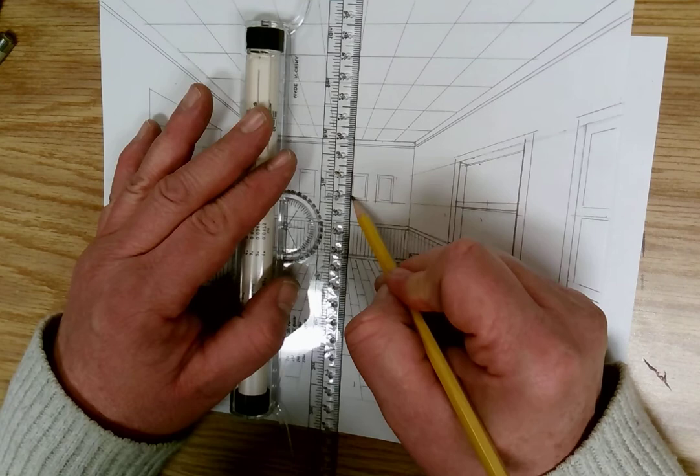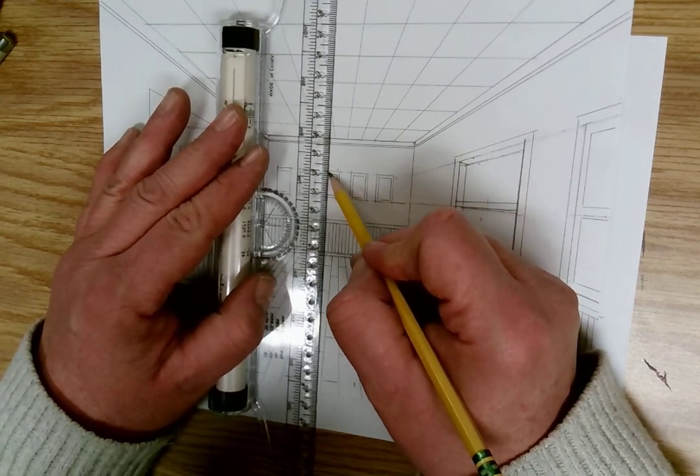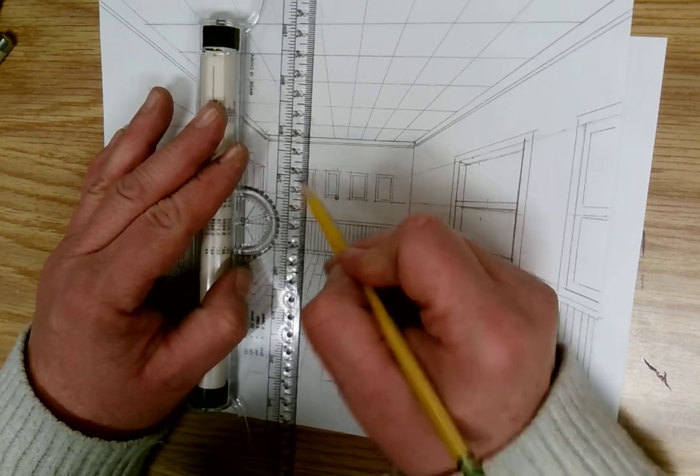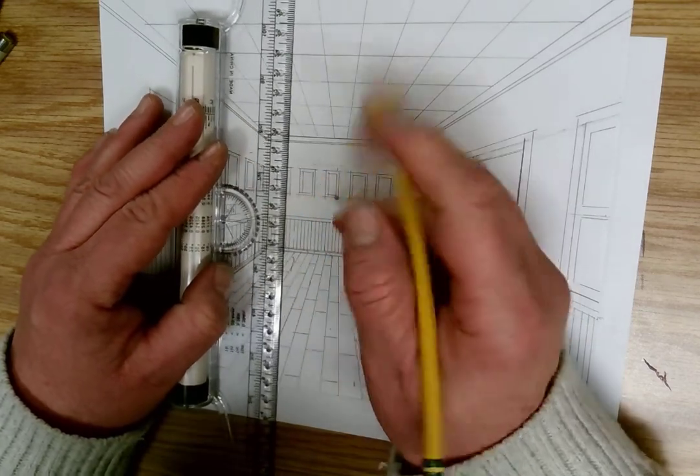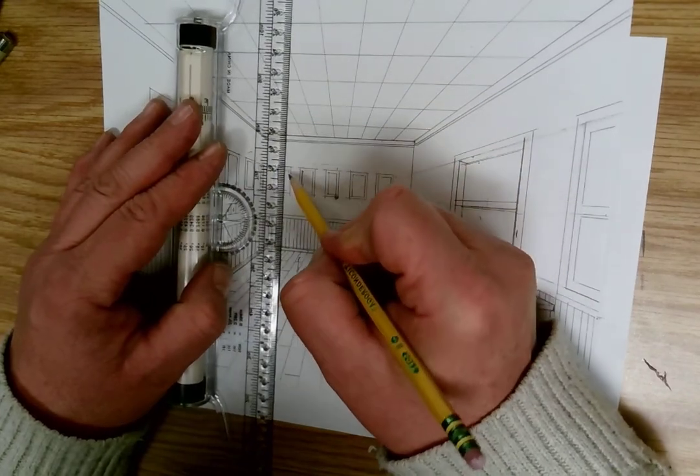You can always go back and clean up lines, connect lines. Making sure that things are the same distance apart.